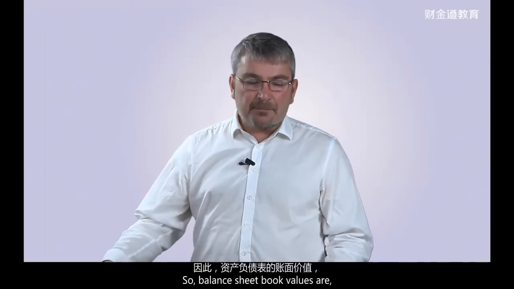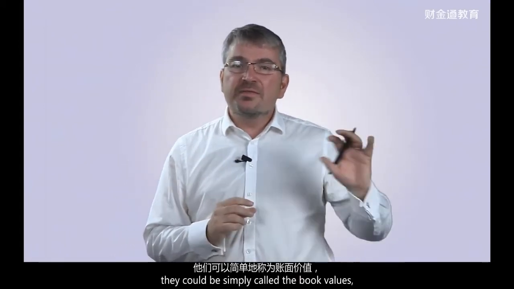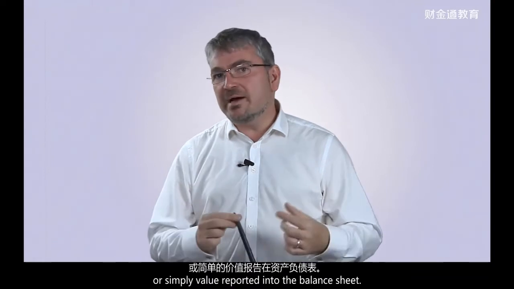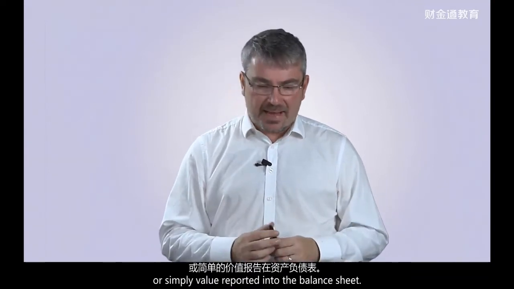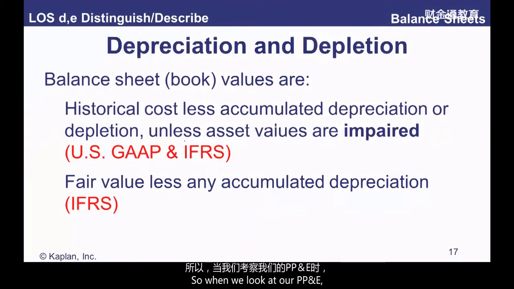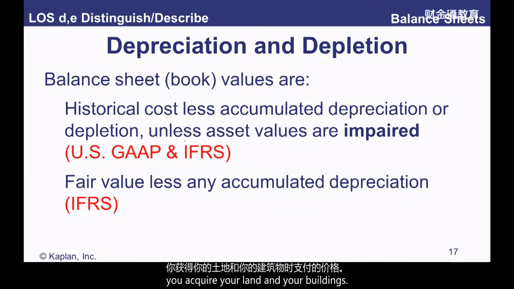So, balance sheet book values. Now remember, whenever we talk about a balance sheet value, they could in the exam say the balance sheet value, they could simply call it the book value, or they could call it the carrying value. All three terms mean simply the value reported in the balance sheet. So let's look at our depreciation and depletion. When we look at our PP&E, we're going to see typically under US GAAP and IFRS, the historic cost of the assets. So the price that you paid when you acquired your machinery, when you acquired your land and buildings, that's our historic cost, the purchase price.